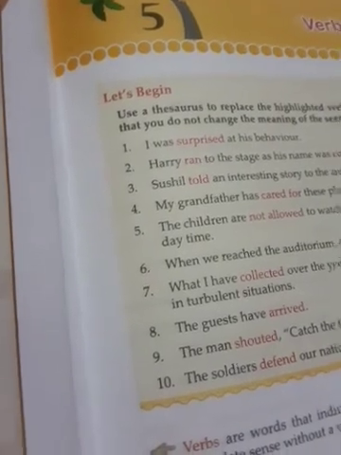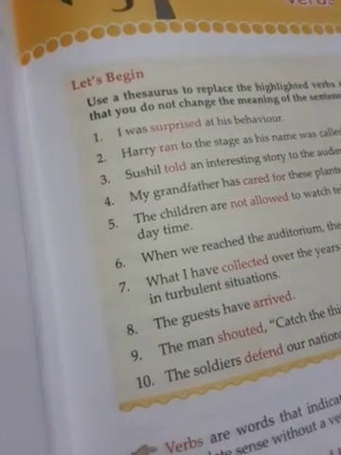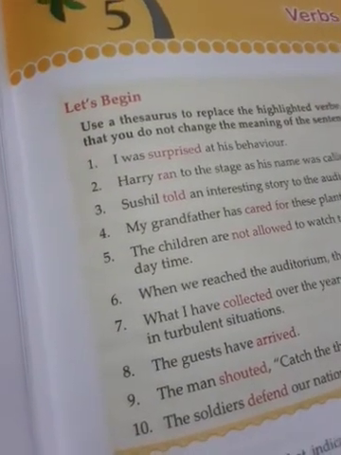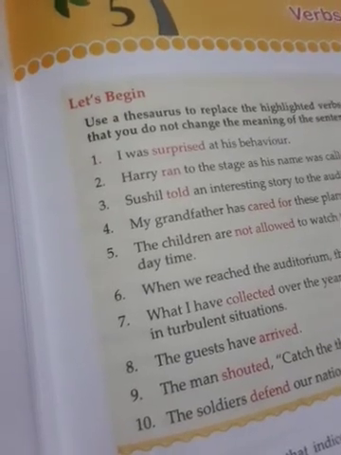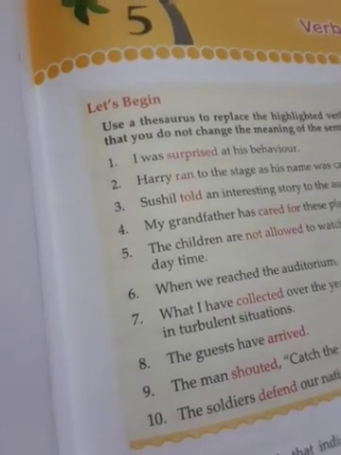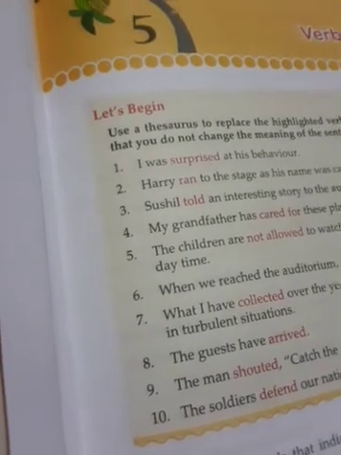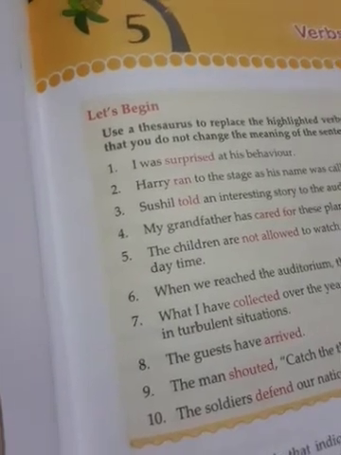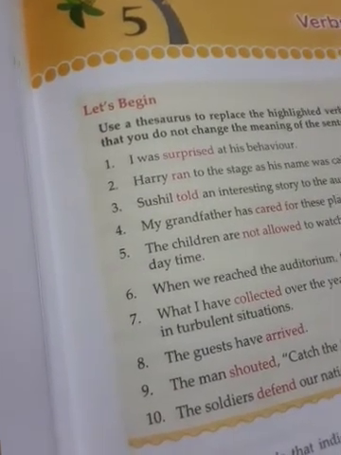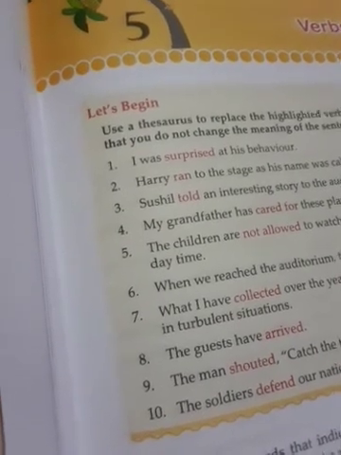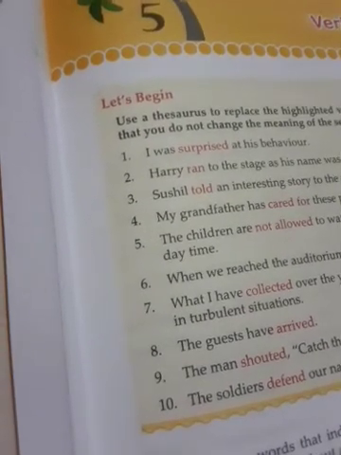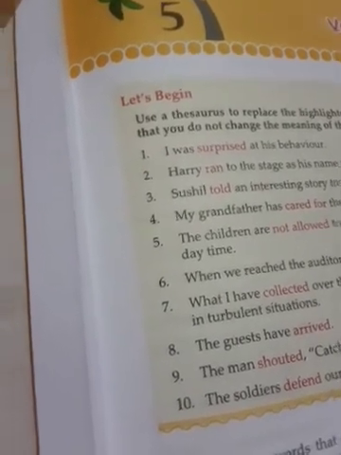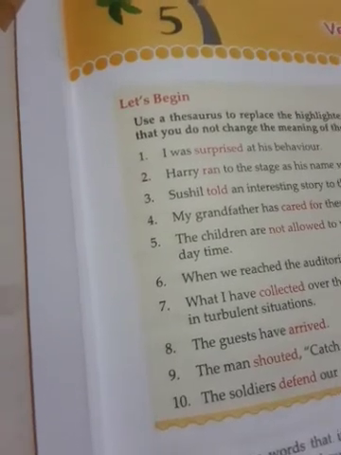Now, let me tell you about the indirect object. The indirect object denotes the person to whom something is given or for whom something is done. It answers the question whom. For example, the teacher gave him a book. In this sentence, to whom did the teacher give a book? The teacher gave him. So here, him is the indirect object. Take another example. The young man offered her a seat. In this sentence, to whom did the young man offer a seat? The young man offered her. So here the word her is the indirect object.